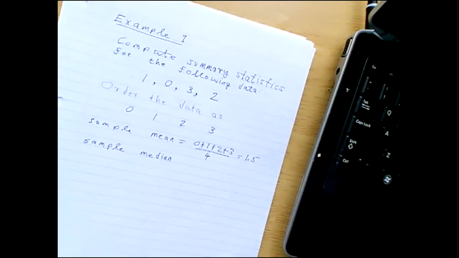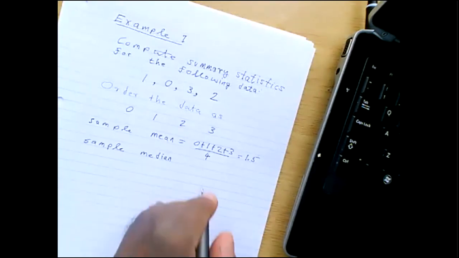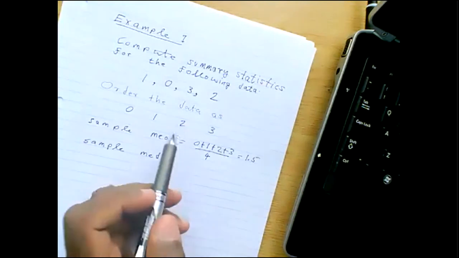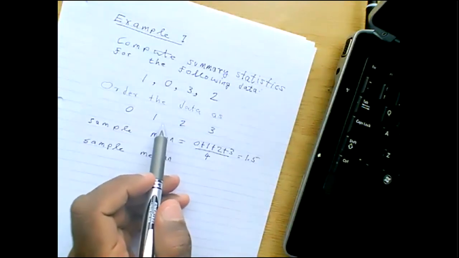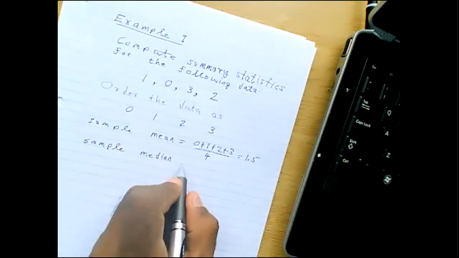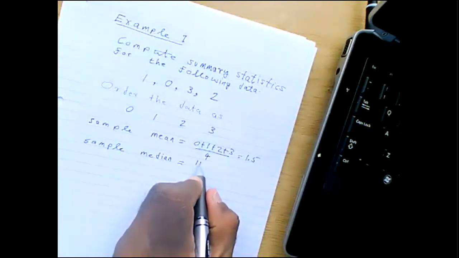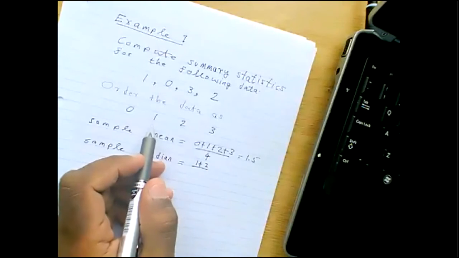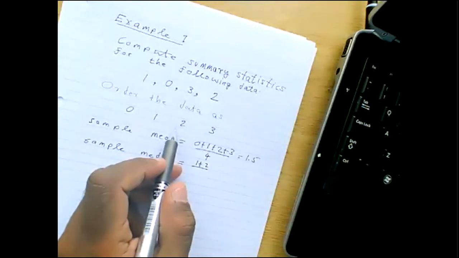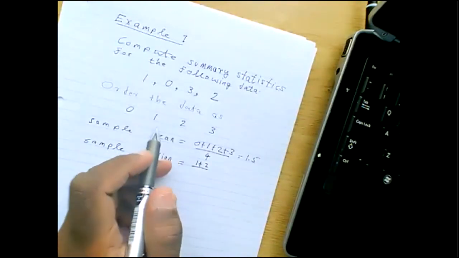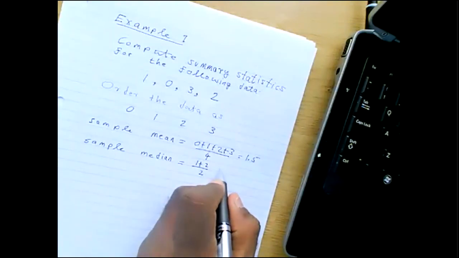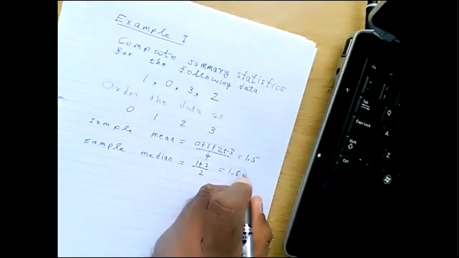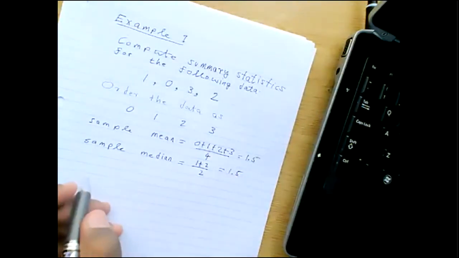And the sample median is, because you need to pick up the 2 middle numbers, which are 1 and 2, and take their average. So it's 1 plus 2, because you have 4 numbers, and 4 is an even number. So you need to pick the 2 middle numbers and take their average. That will give you 1.5. So you see the sample mean and the median are equal.